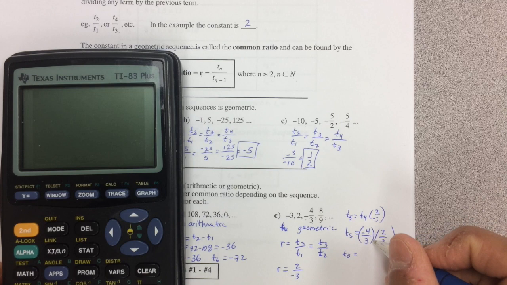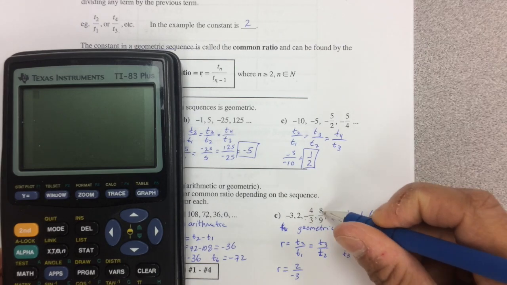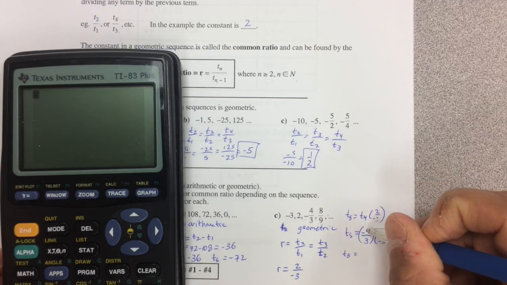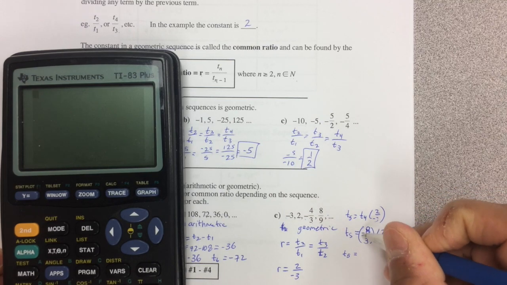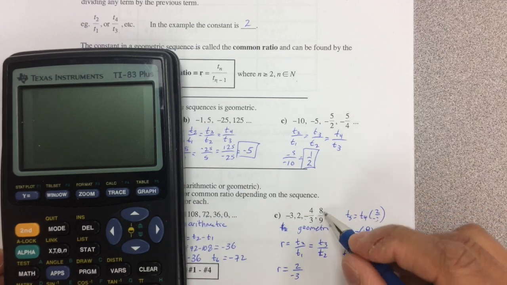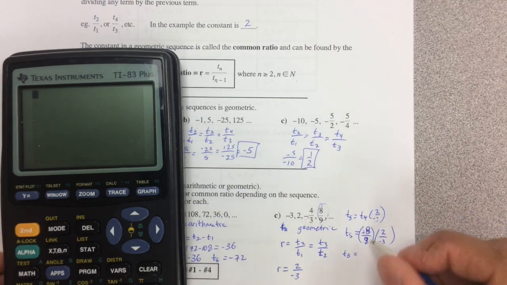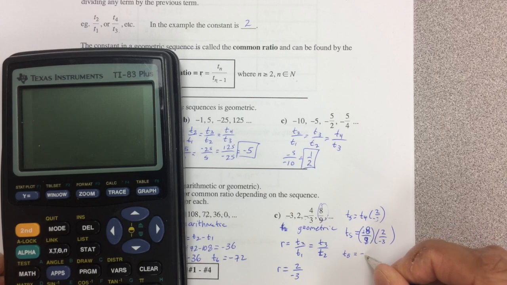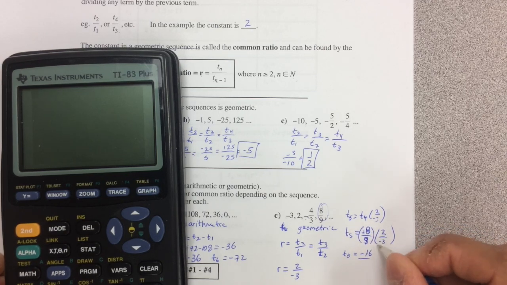And so negative 2/3 and, oh, sorry, I'm looking at the wrong one. My term 5 is going to be positive 8 over 9. Sorry. So term 4 is 8/9, not negative 4/3. So I'm going to have negative 16. 8 times 2 is 16. Negative 8 times 2 is 16.